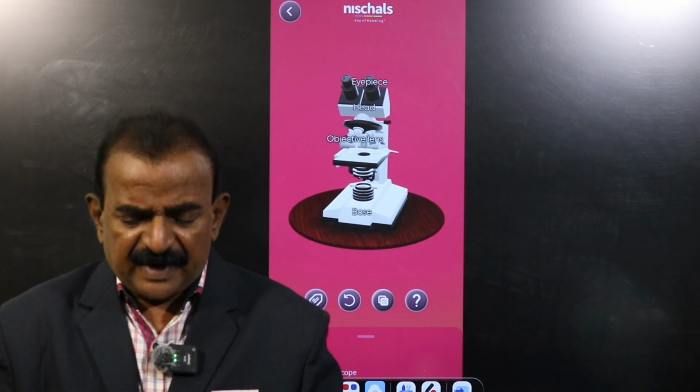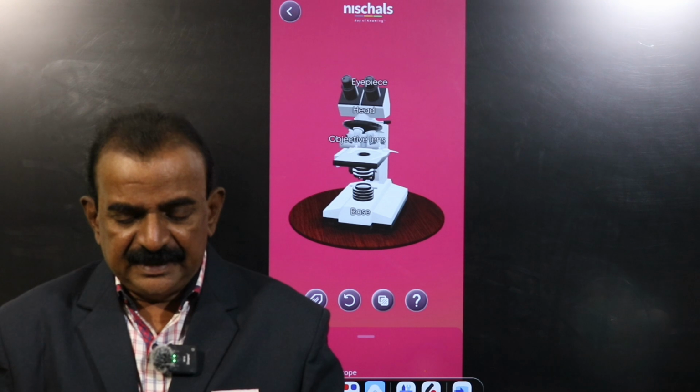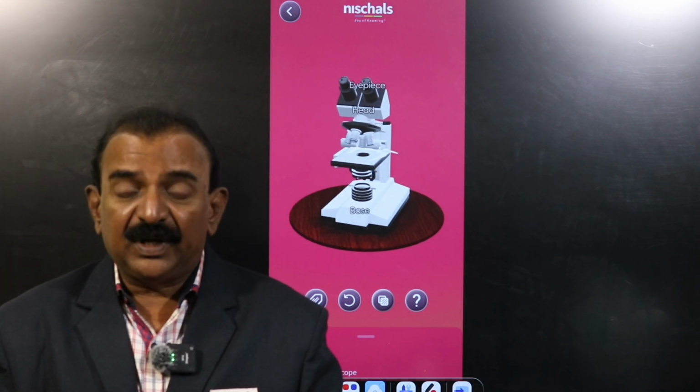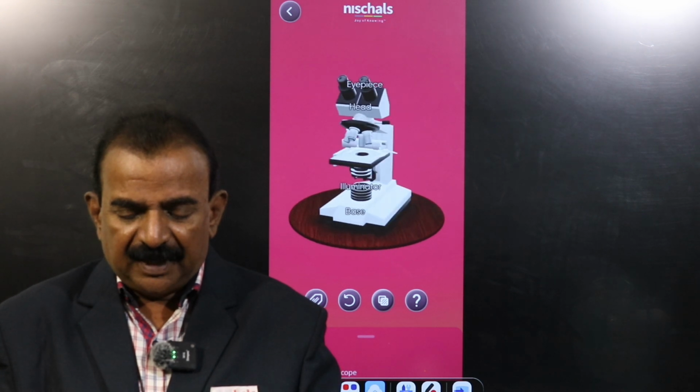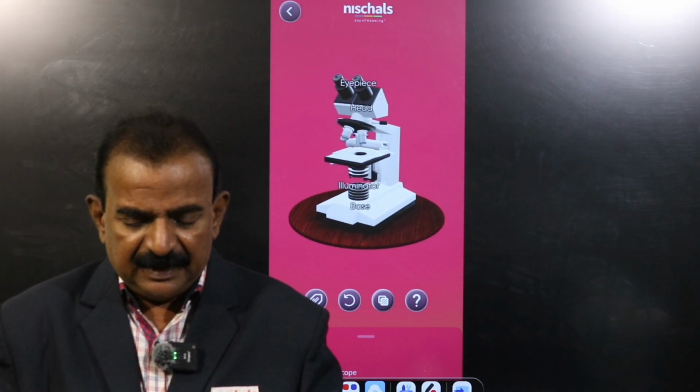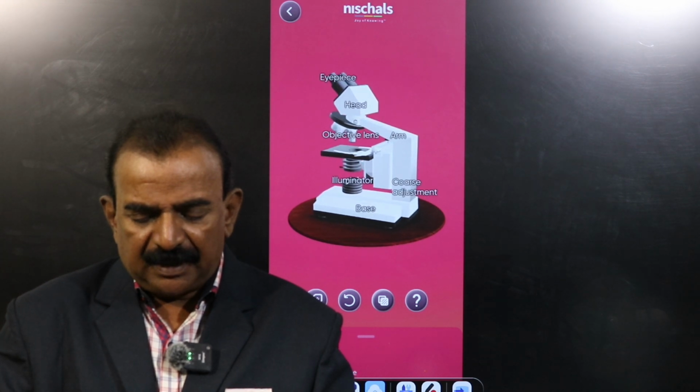There you see the parts: the eyepiece, the head, the objective lenses, the stage, the illuminated reflector, and the base and arm. So these are the parts of a compound microscope.